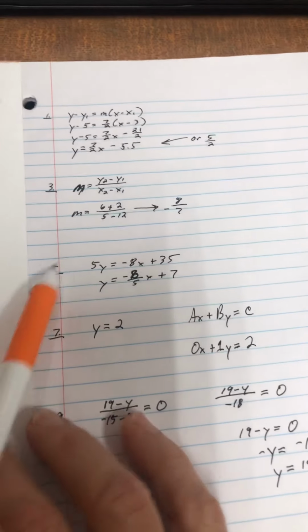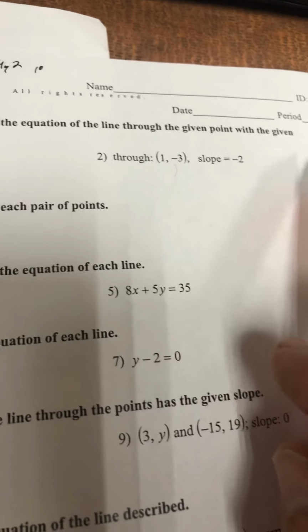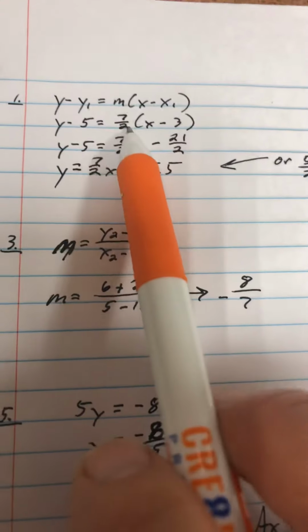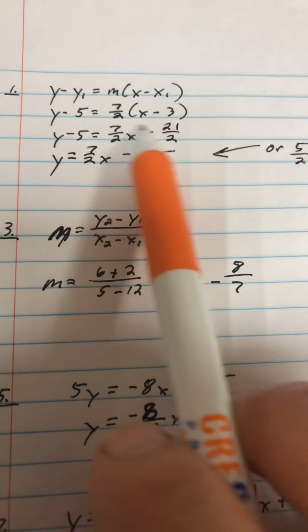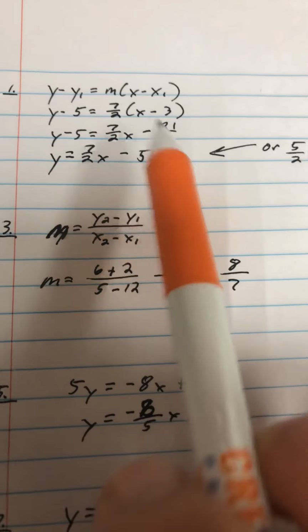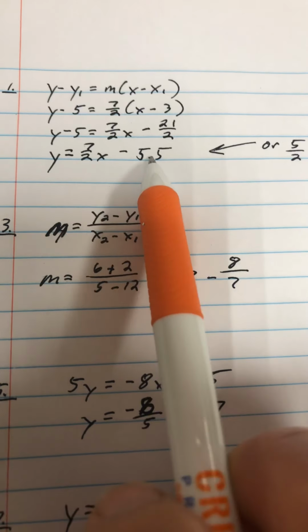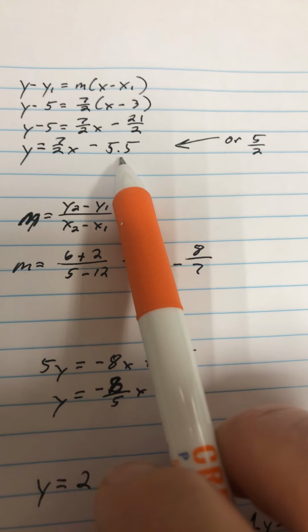And then for the odds here, write the slope-intercept form of the equation of the line through the given point with the given slope. So you're given the slope and you're given the point. So how you do that is, I plug in the slope and I'm given a y point and I'm given an x point. And then you just start solving. I multiplied 7 halves in for both of these. And then I added 5 to this side. This could be 5 halves. You could have 5 over 2 over here also.